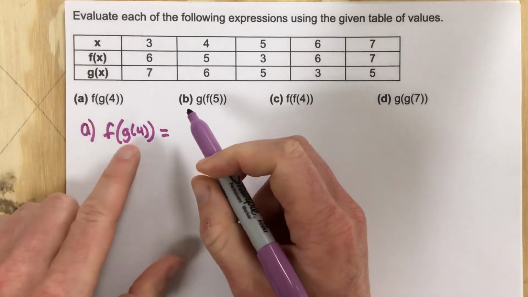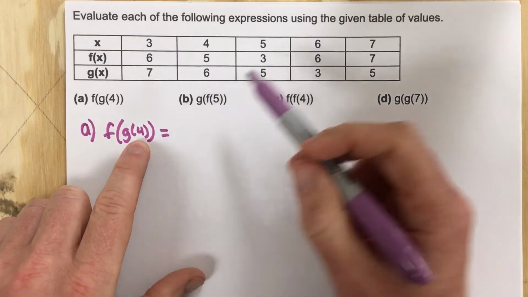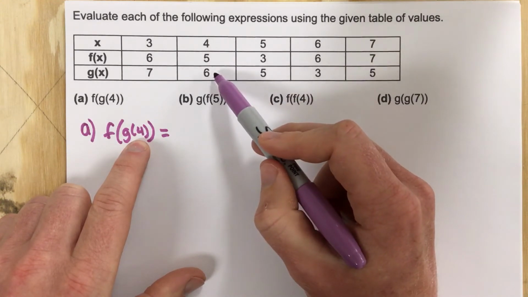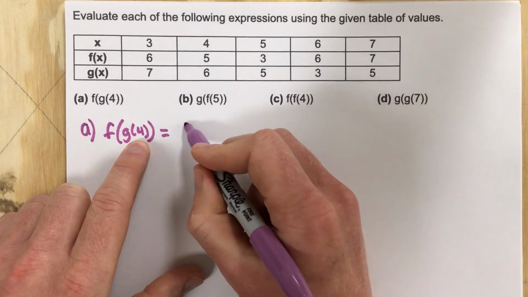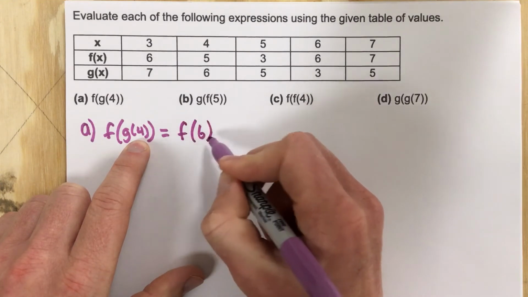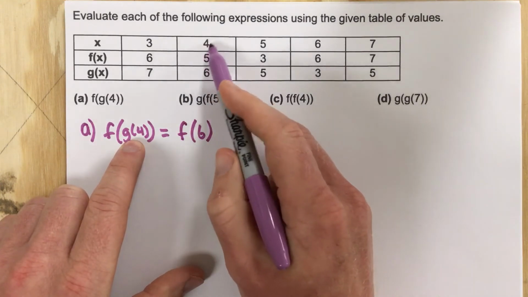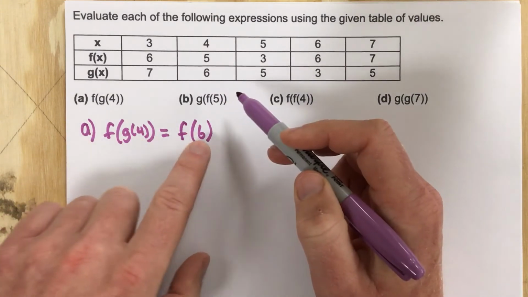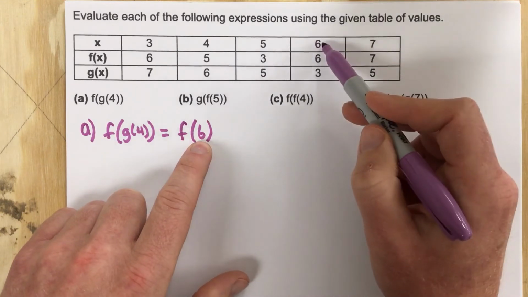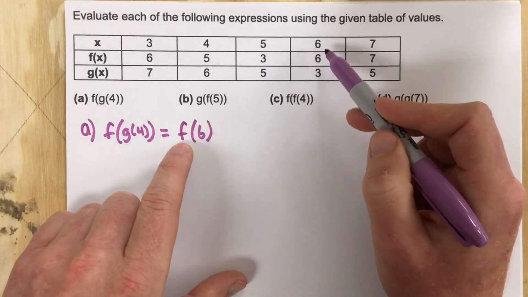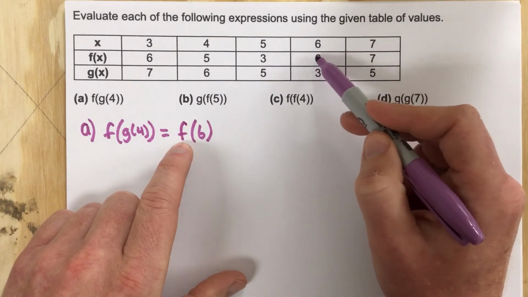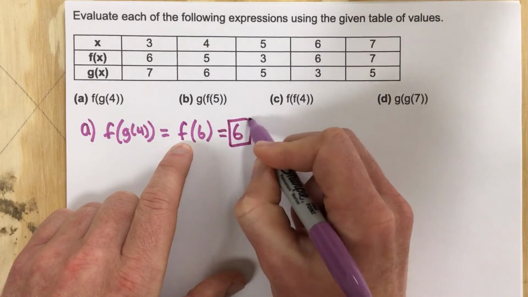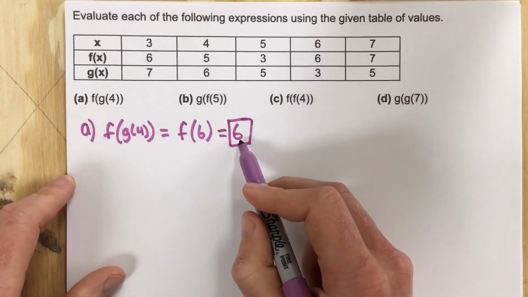So the first thing I do is I look and I see g of 4, meaning x value of 4, go to the g function. What's the output? It's 6. So I have f of 6. So g of 4 gives you 6. That's what I looked at there. X is 4, g is 6. So I have f of 6. So now my input is 6, so my x value is 6, but I'm doing it for the f function. I look at the f function, it is also a 6, so the output here is 6. So f of g of 4 is 6.